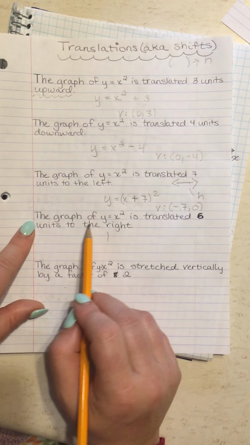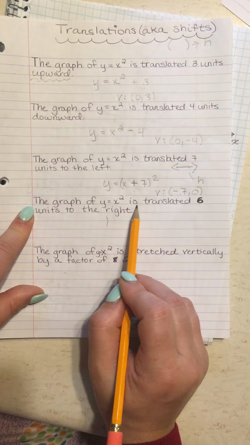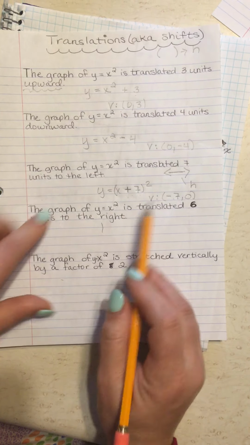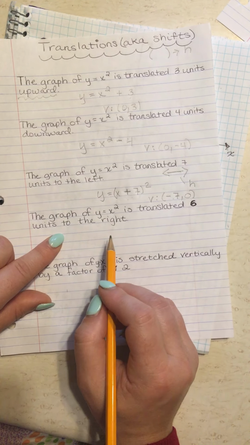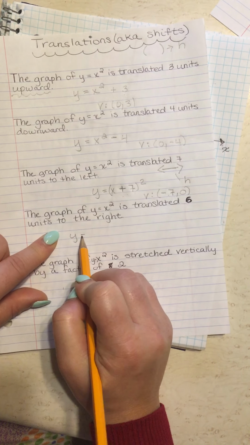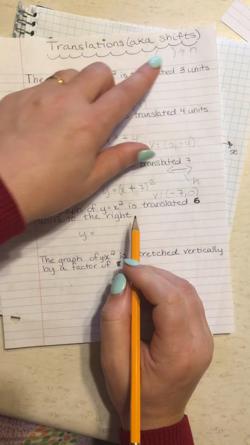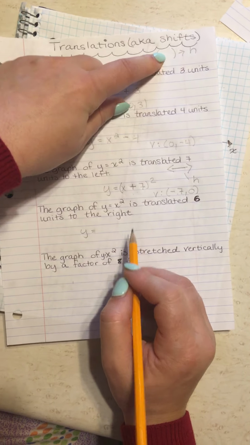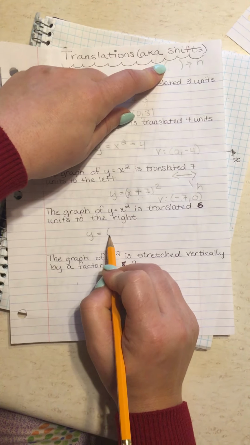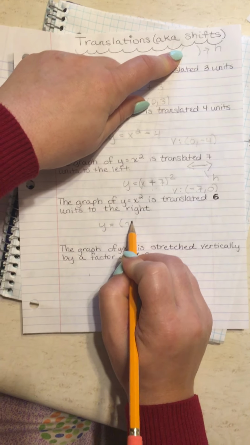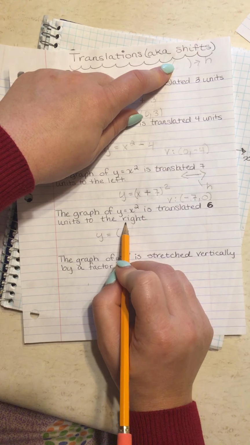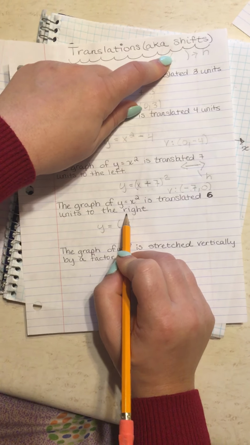All right, the graph of y equals x squared is translated 6 units to the right. Well, we have to remember when we're going to the left or right, we're talking about horizontally, we're talking about our h value. So we're going to have to say x, and we want it to go to the right, and remember we have to flip it.